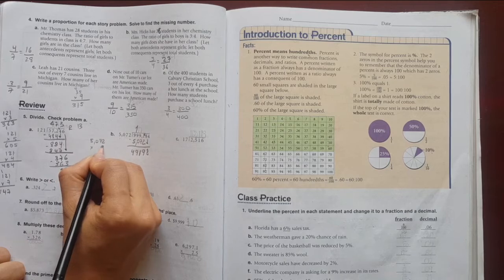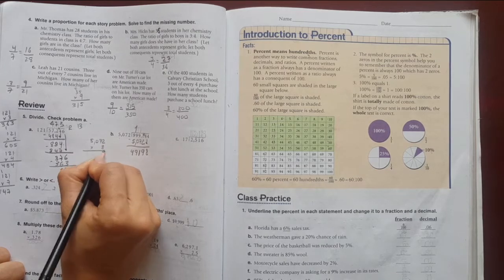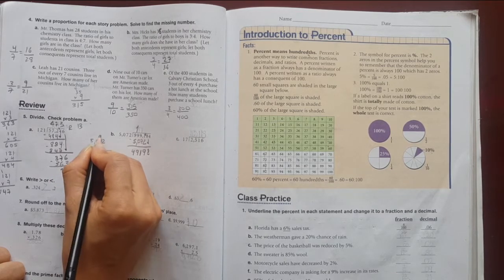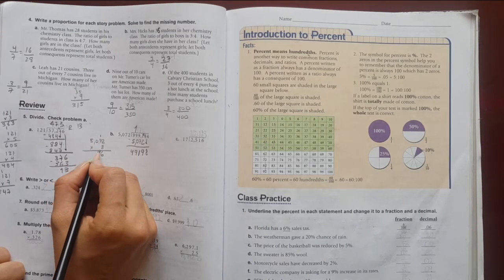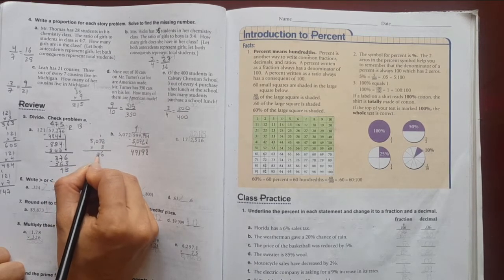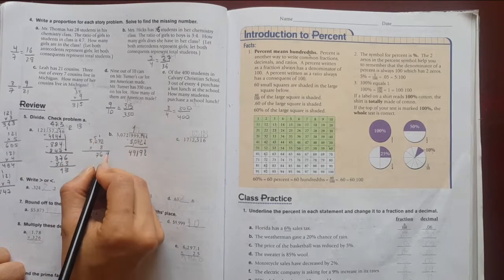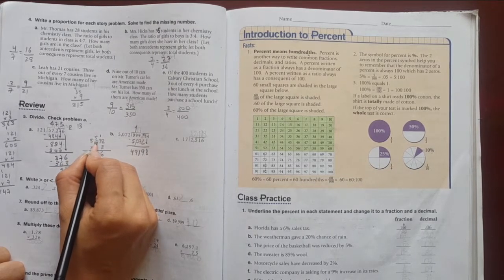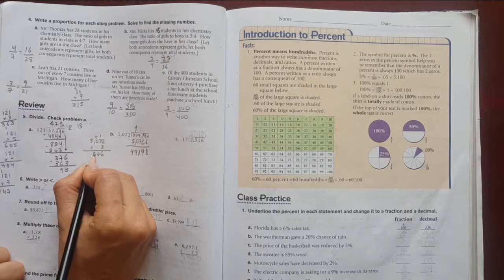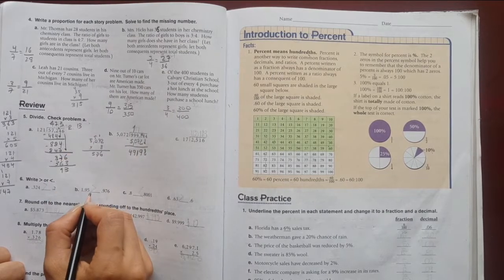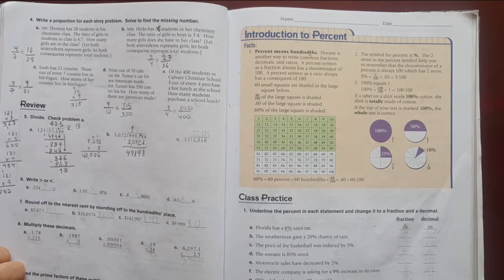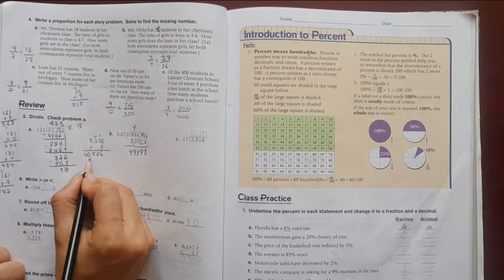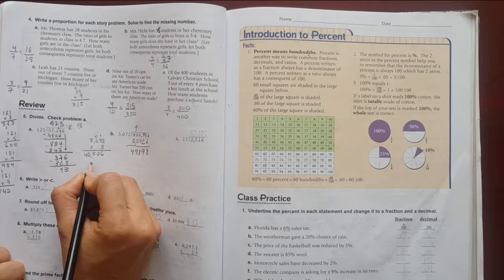So, by 8. 8 multiplied by 2, 16, I carry 1. 8 multiplied by 7, 56 plus 1, 57. I carry 5. 8 multiplied by 0, 0 plus 5, 5. And 8 multiplied by 5, 40. Can we use it? Maybe? Let's try.